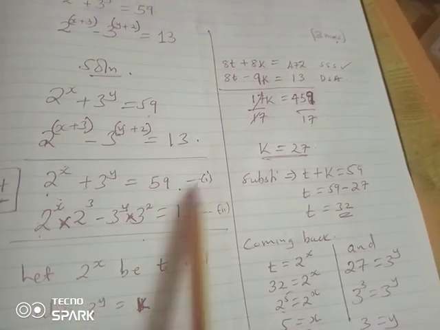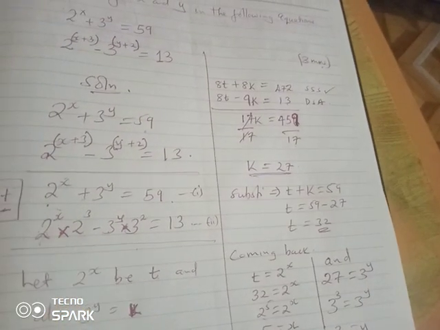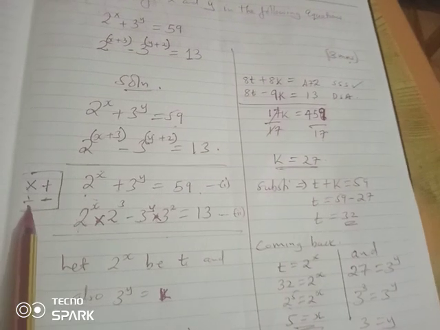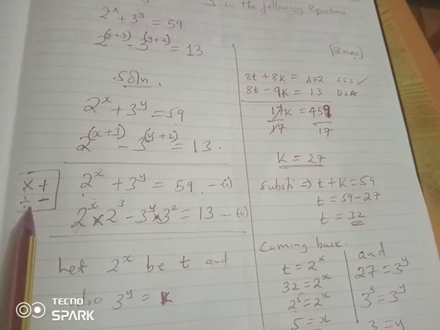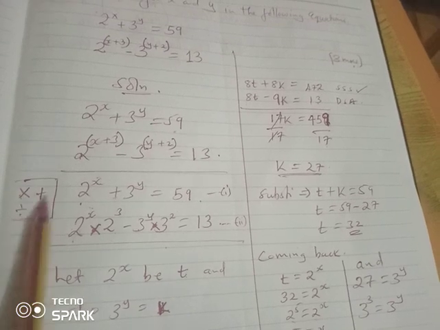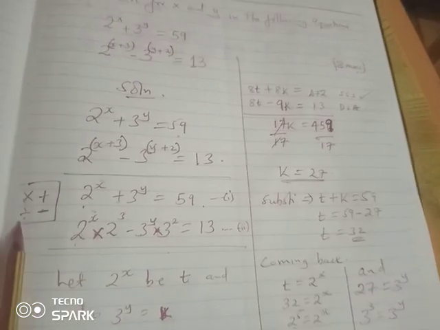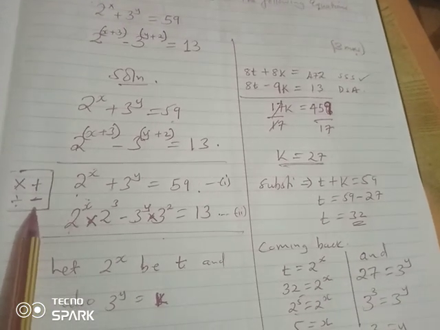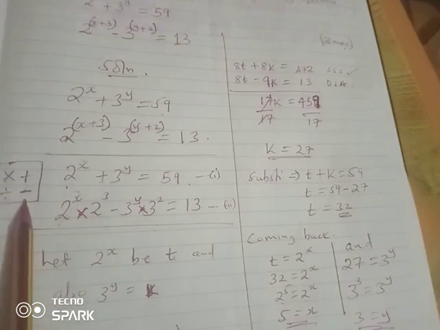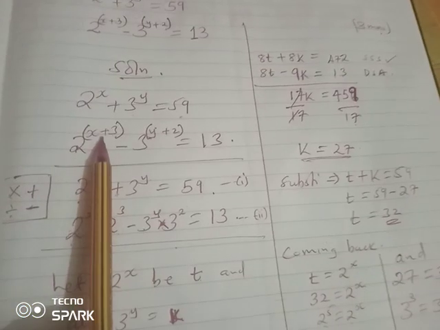The first one is no big deal. The second one now, 2 power x. Remember, we are going to obey the law of indices, which was well captured in form 2: when powers are added, the bases should be multiplied. The same applies to division and minus. When they are minus, we are going to divide the bases. So that is the law we are going to obey here.